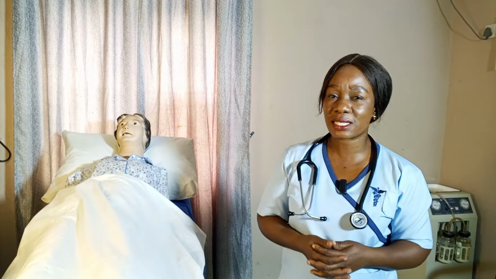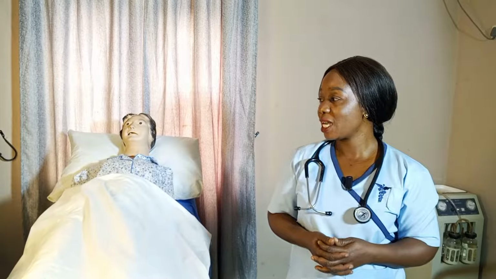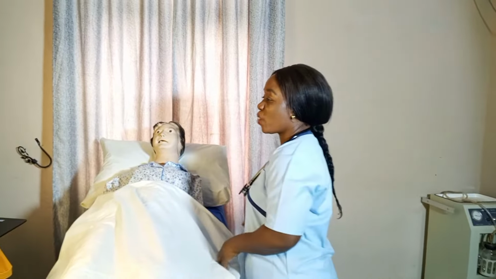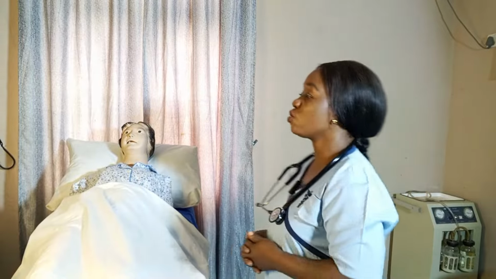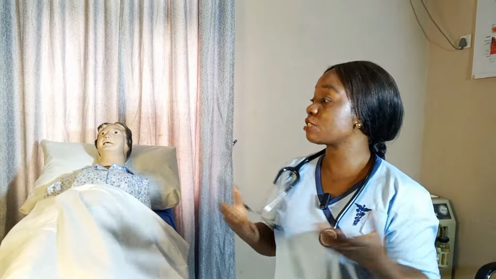But what is distended abdomen? Abdominal distension occurs when substances such as air, gas, and of course fluids accumulate in the abdomen, causing its expansion. That is abdominal distension.